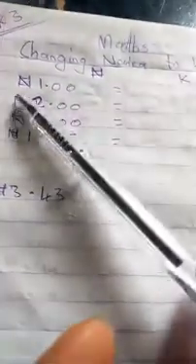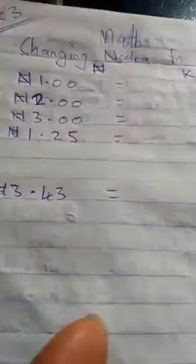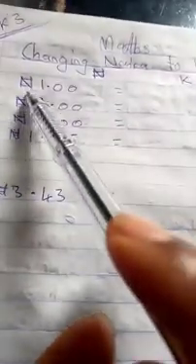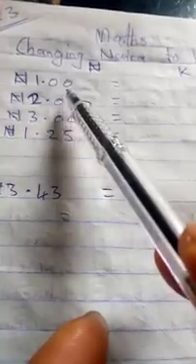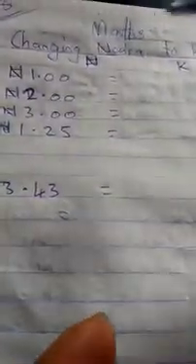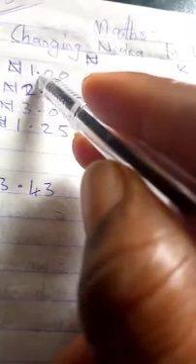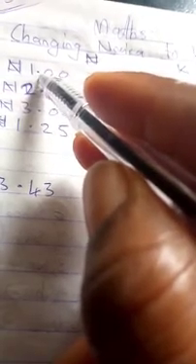So now, if I want to change this Naira to Kobo, all I need to do is to remove this Naira sign. I'm changing 1 Naira to Kobo. I remove the Naira sign and write out my 1. And again, I take away this decimal point there. I removed it as well.